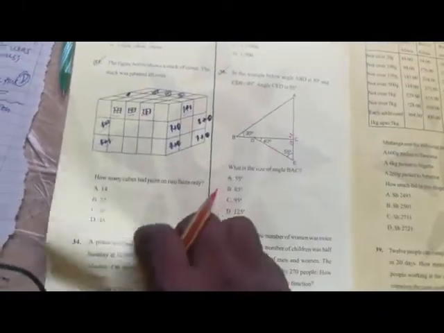This paper consists of 50 questions. We did the first part, and we are now doing the second part. Then we are going to proceed with the third part another day.